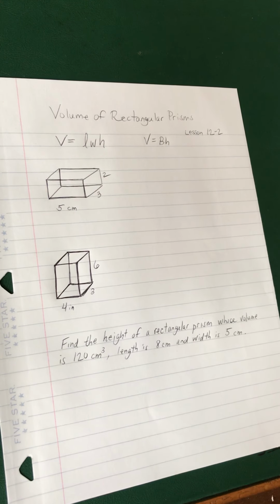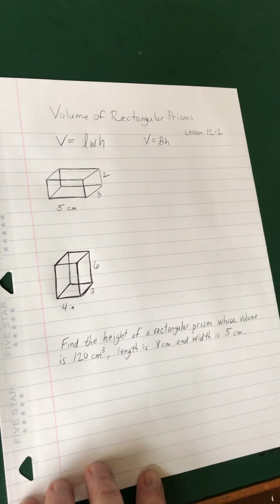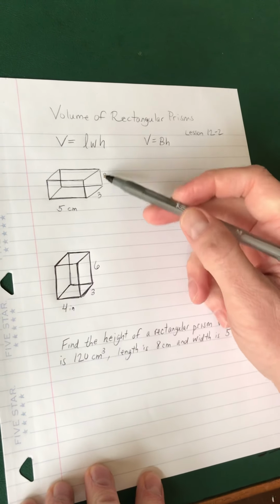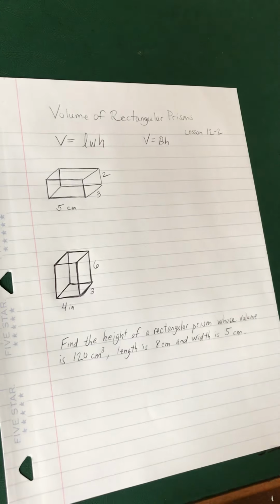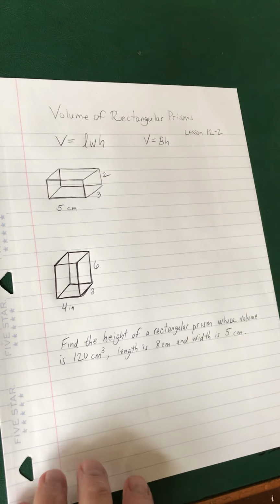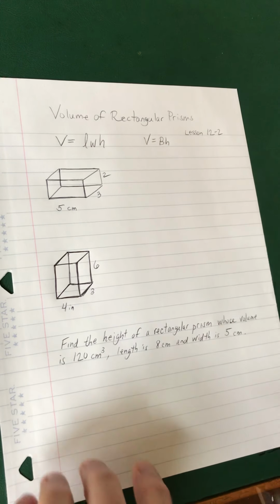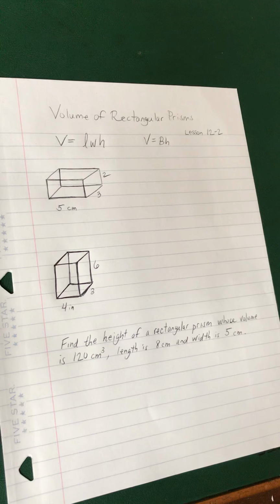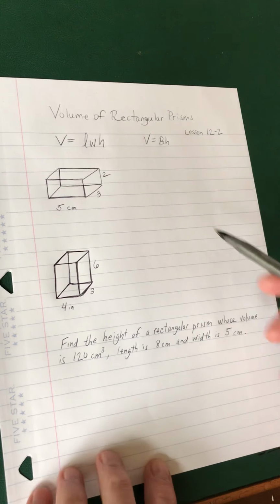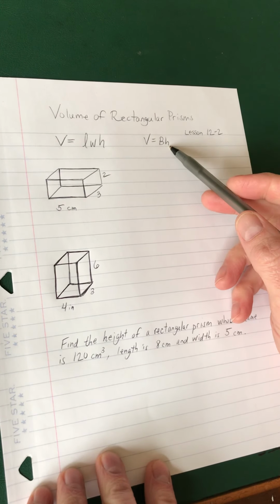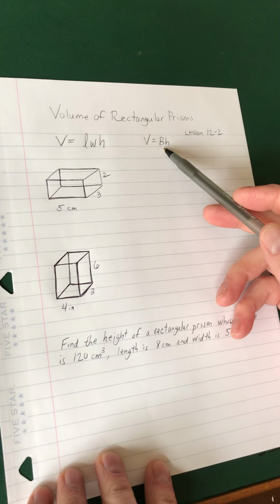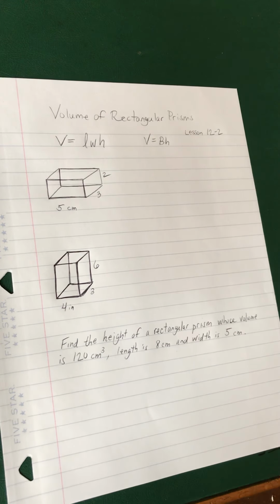So your rectangular prism has three dimensions. You've got the length, the width, and the height. So your formula for volume of a rectangular prism is simply length times width times height. Occasionally you might see the formula written this way, where it's big B times H, where big B is the area of the prism's base.